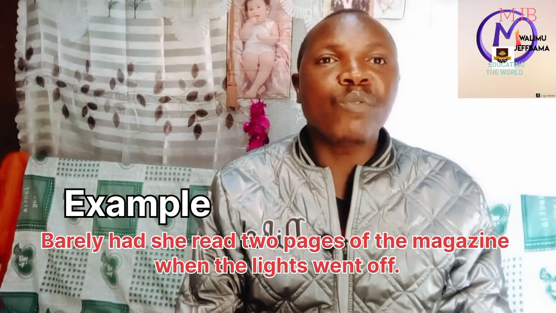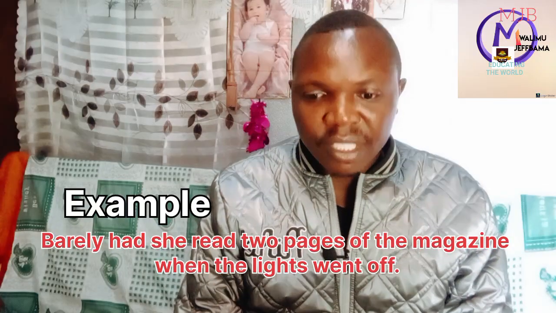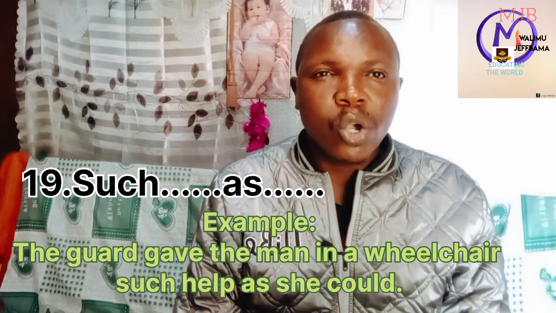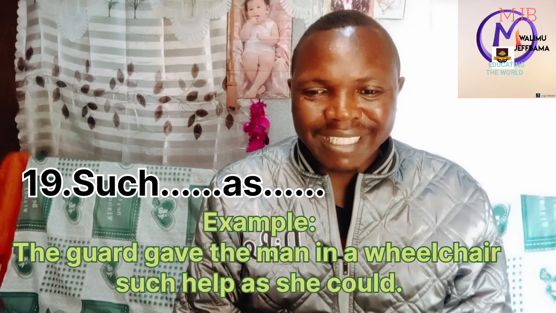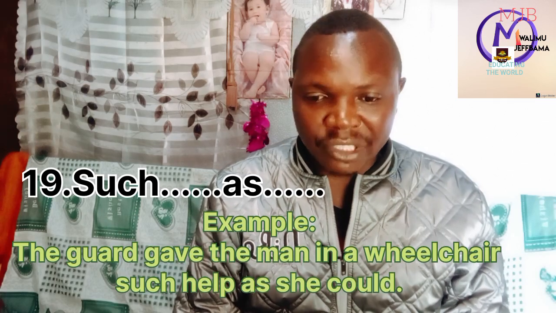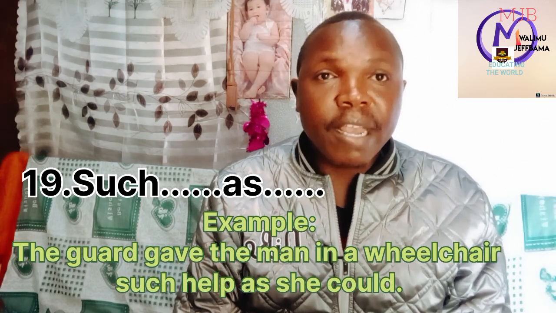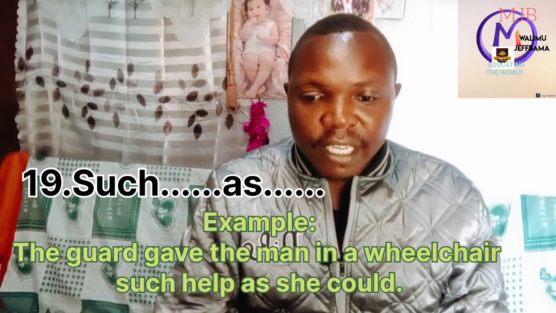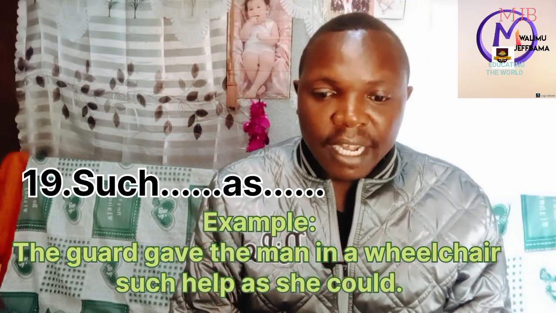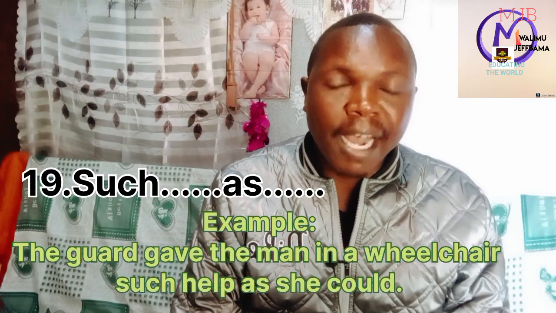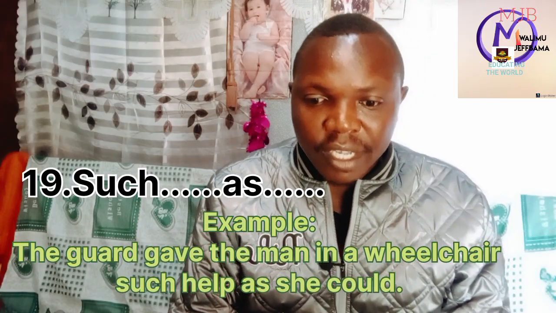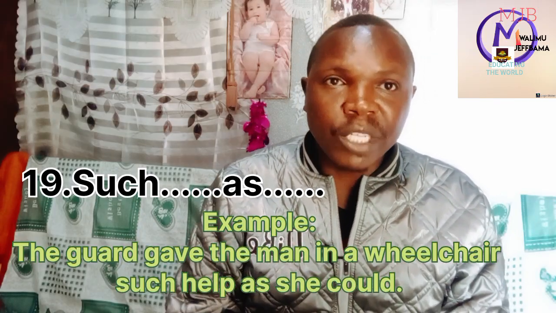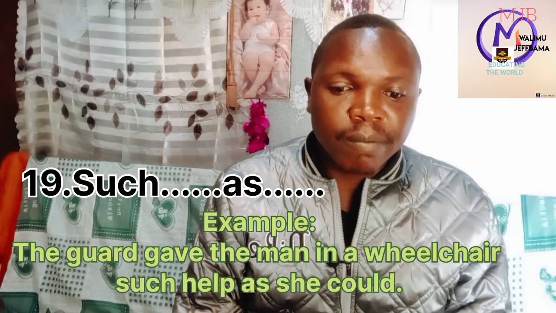Another example of a correlative conjunction is such followed by as. Example in a sentence, we can say, the guard gave the man in a wheelchair such help as she could.